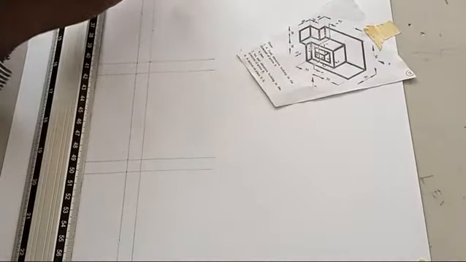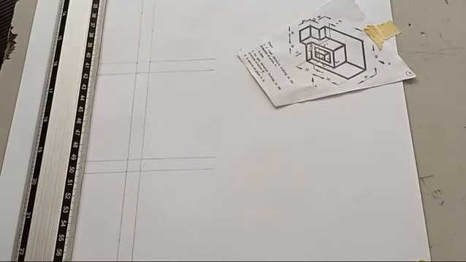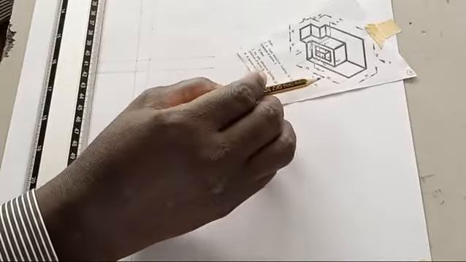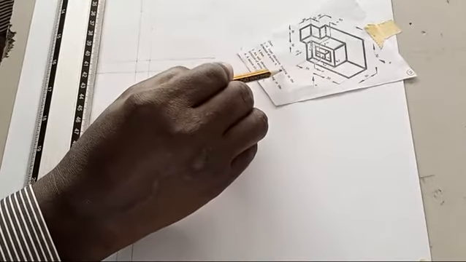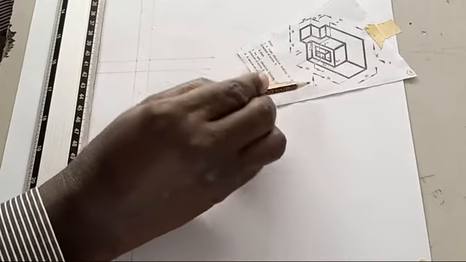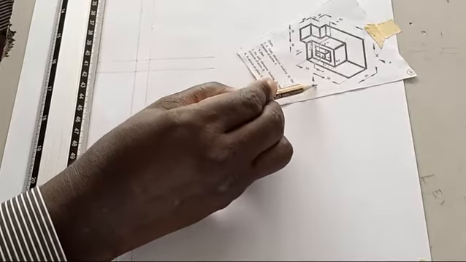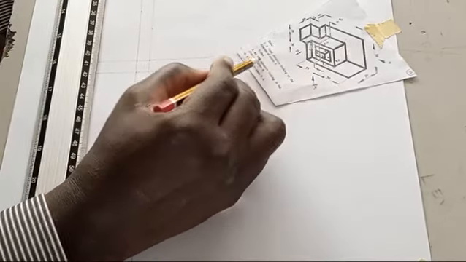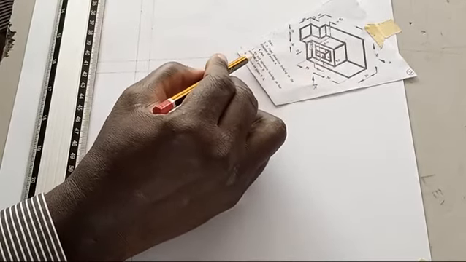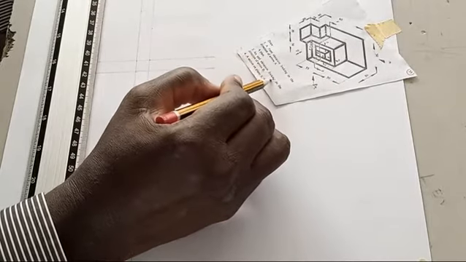Today we'll be solving a question on sectional view. We want to solve this for this block. We are to draw the front elevation looking in the direction of arrow A. This is A. This is the direction of arrow A. Then we are to draw the plan and then the end elevation looking in the direction of arrow B.